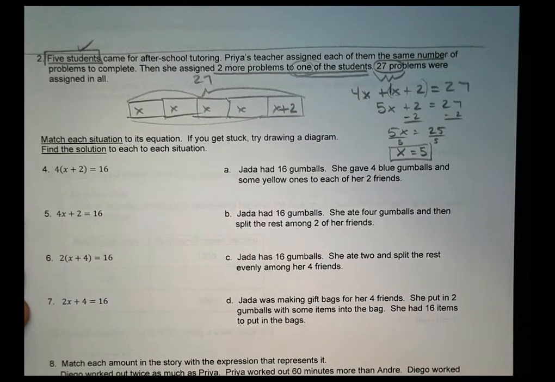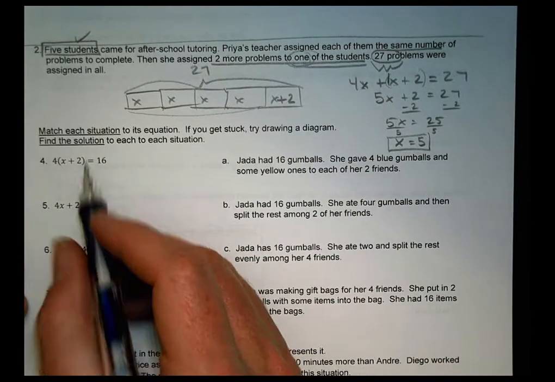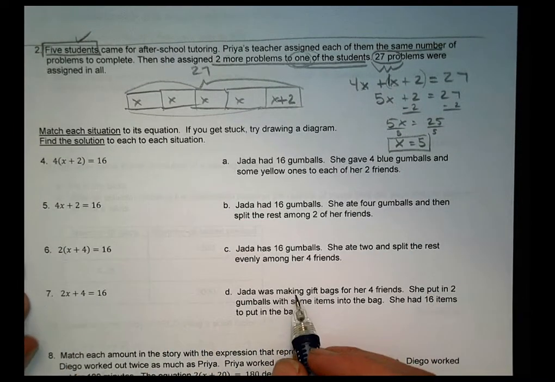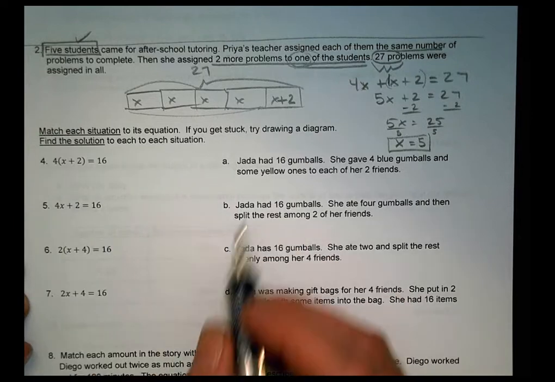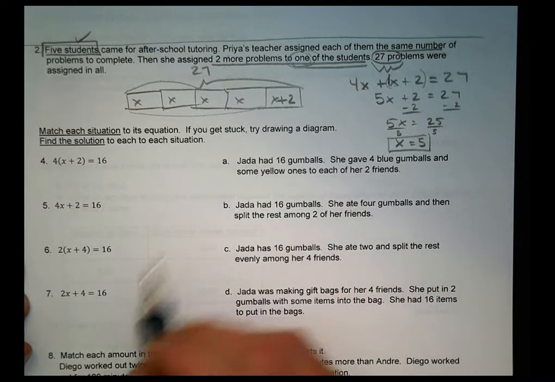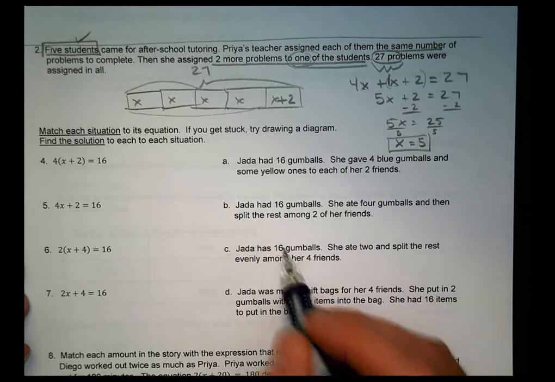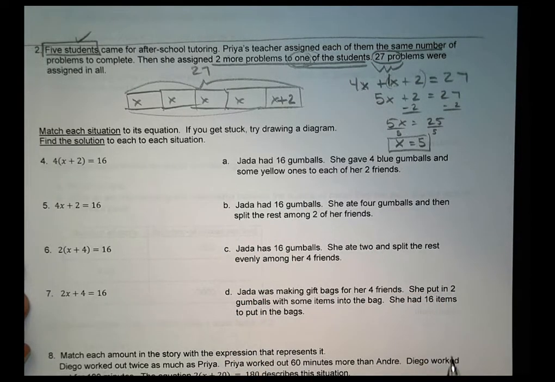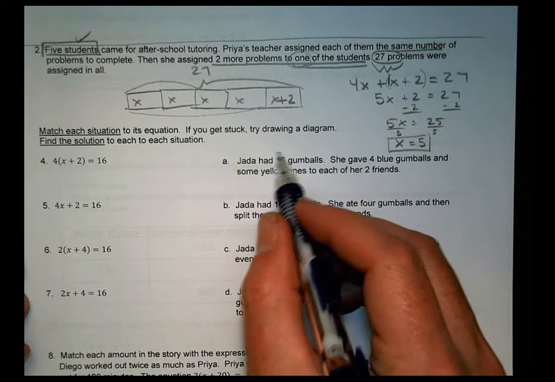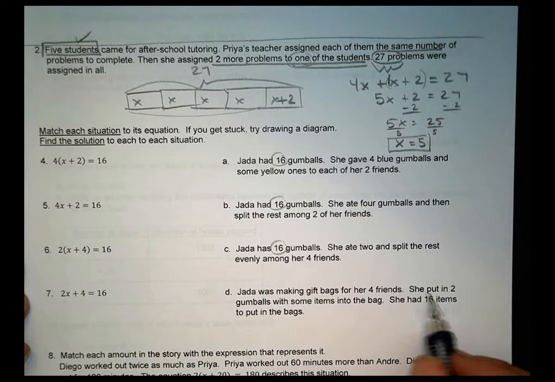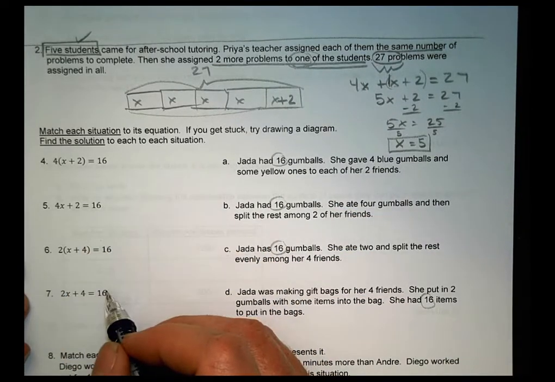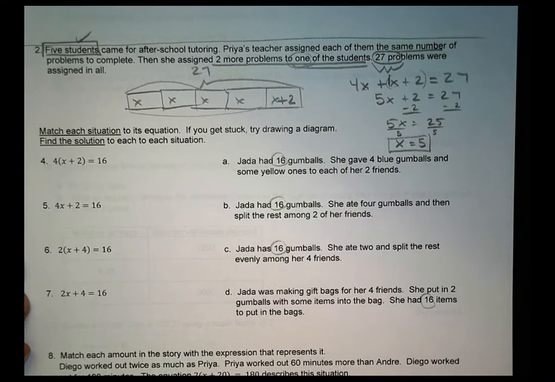Problems 4, 5, 6, and 7 are done with an equation here and a story here, and we want to match the equation to the story. So you want to read them to see what they have. Notice that they each seem to have 16, and here's 16 over here. So 16 is in common for all of them. We know they all are going to equal 16, which all of these do. So it's a question of what happens with the 16.